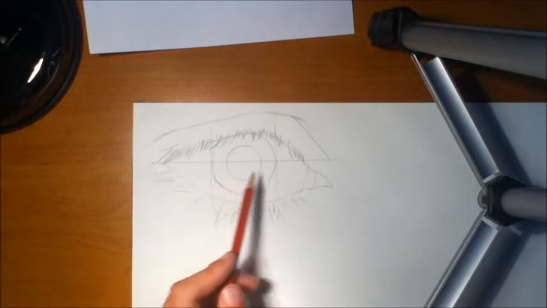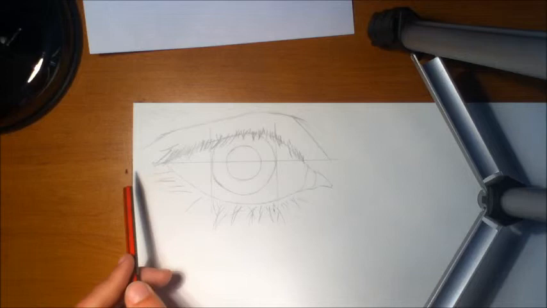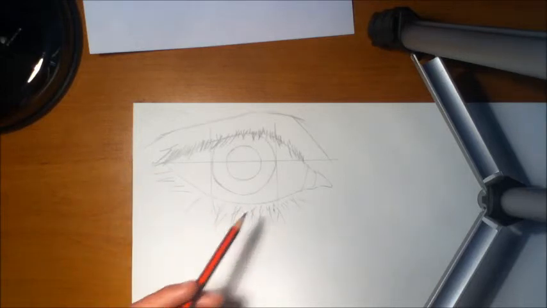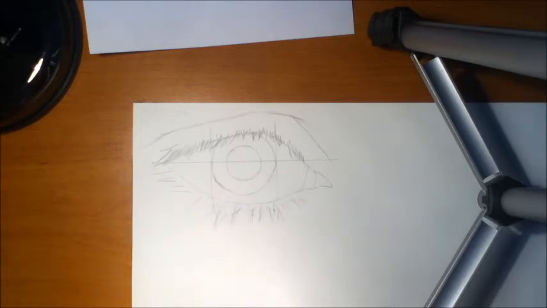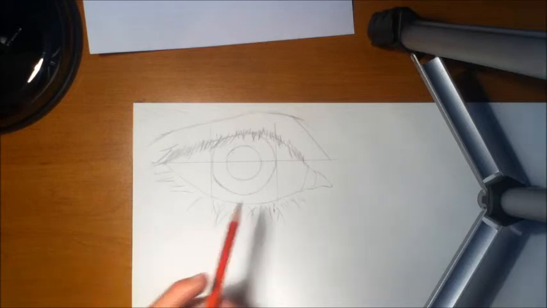And to see this more in detail, I'm going to do several more how to draws on eyes with the different genders and ages, so look out for those.